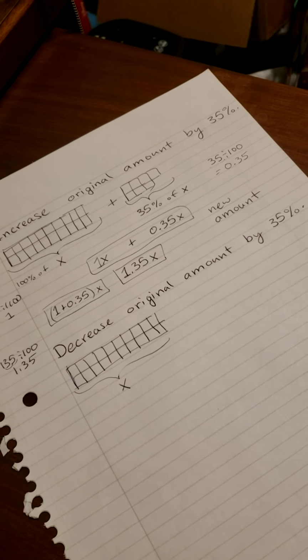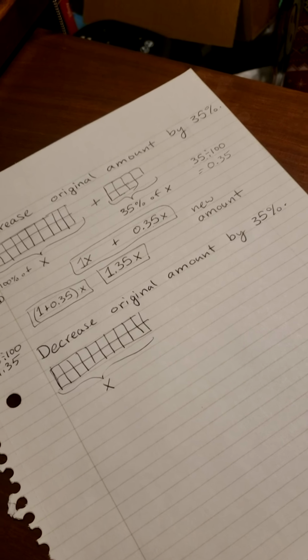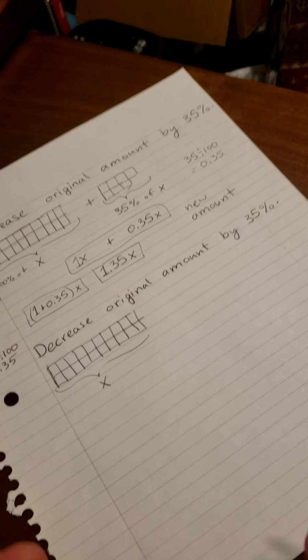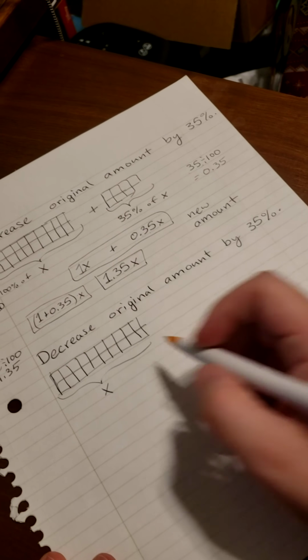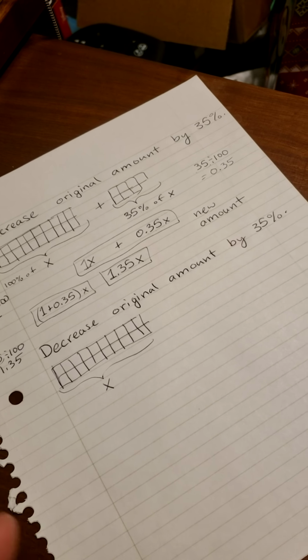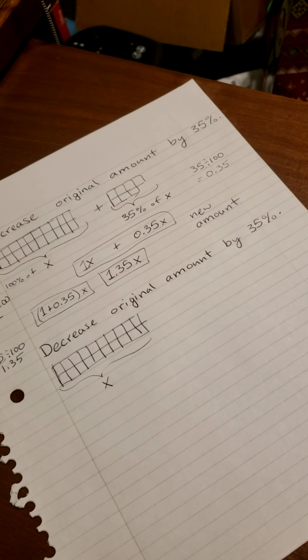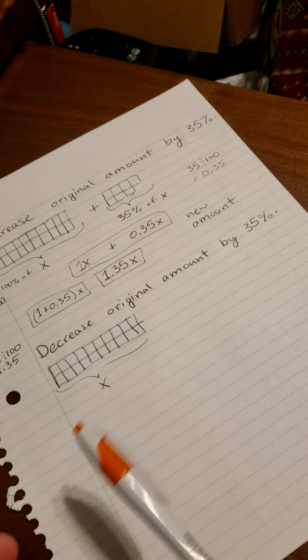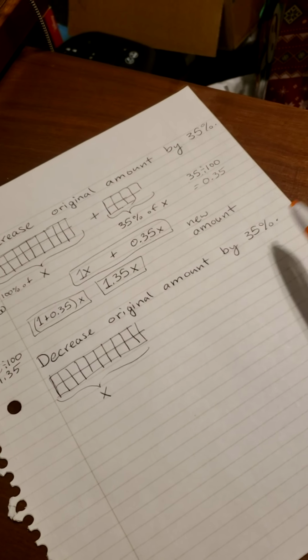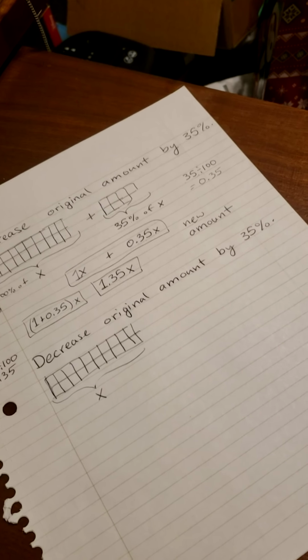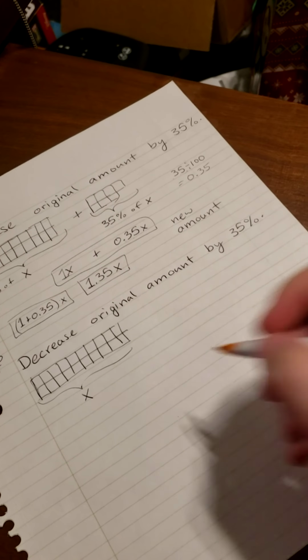You don't have to use x, but a lot of the time in these problems you're going to see x. You might see another letter representing that original amount. Decreasing, let's say I'm going to put something on sale, or the second year in a row where I have a lemonade stand, I don't sell as much. I notice a decrease of 35%. I sell 35% fewer cups of lemonade.